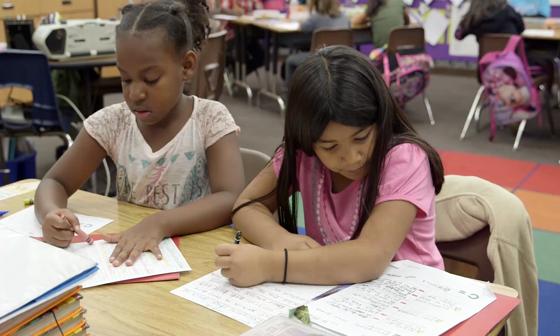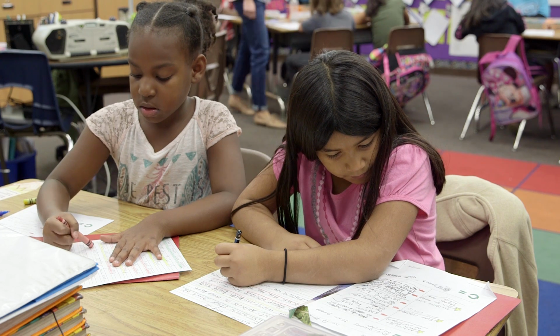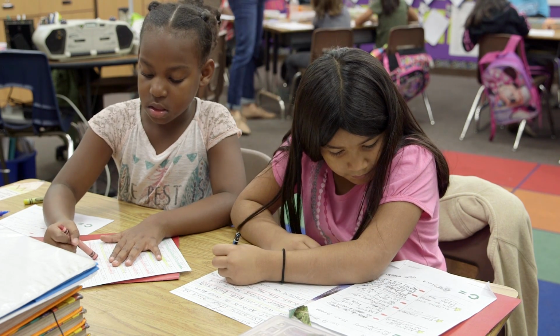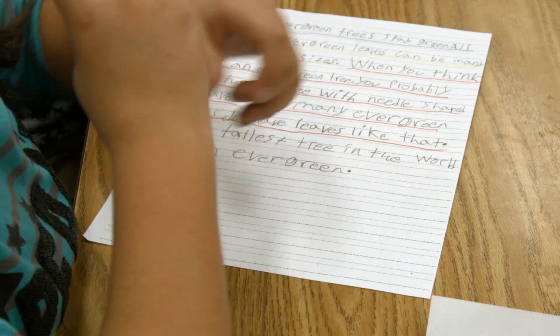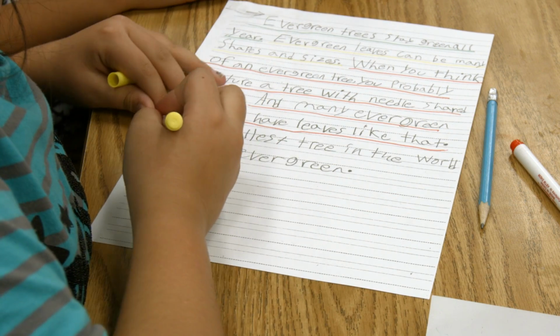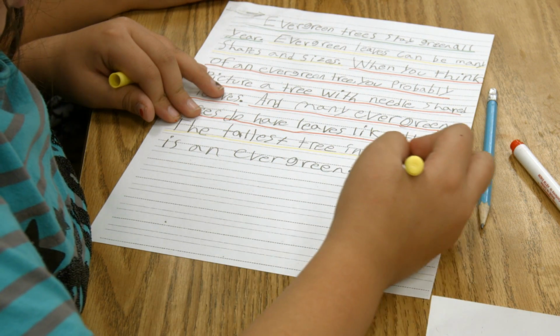On day 2, I had them write their rough drafts. So what they did is they took the information from their graphic organizer and they organized it into paragraph form on a piece of lined paper. So after they do that, they color code the sentences to match their graphic organizer. So the topic is underlined in green, the details underlined in yellow, the explanations are underlined in red.